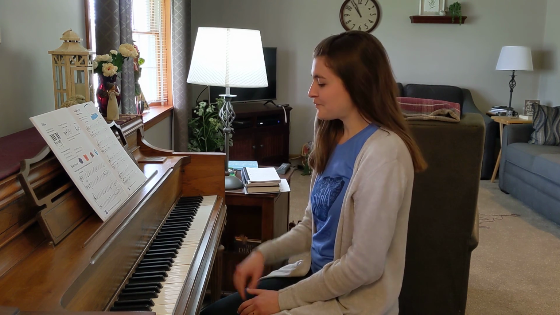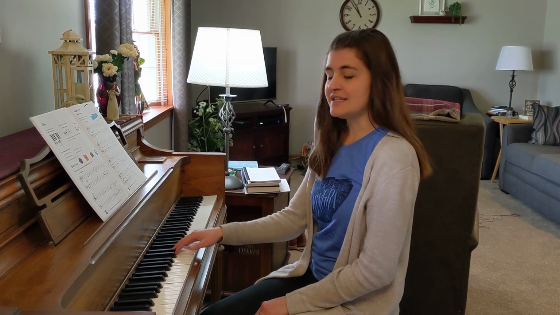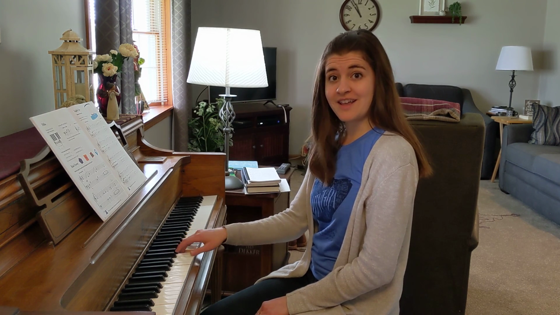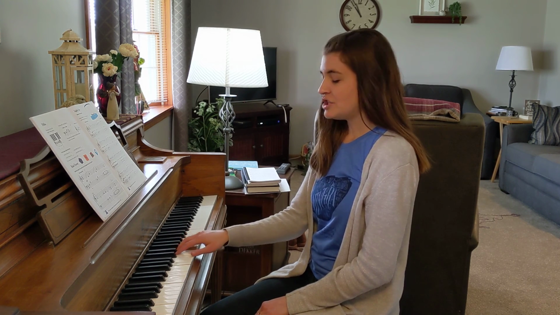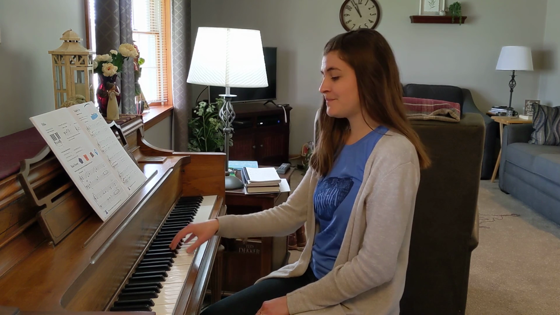Let's talk about a fifth quickly, and then we'll talk about the difference between the two and how you can listen and identify which one is which, okay? Let's start on C again. And a fifth, as you can probably guess, is 5 notes away. So the fifth is from C to G. C is 1, D is 2, E is 3, F is 4, G is 5. C to G is a fifth.